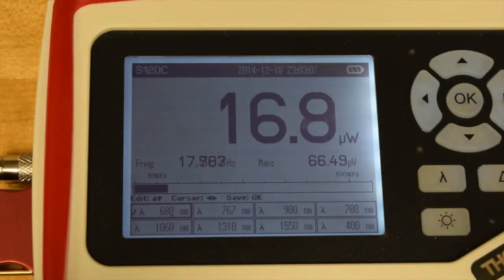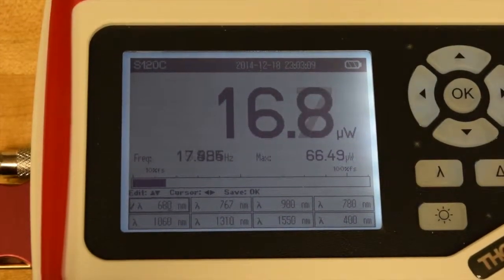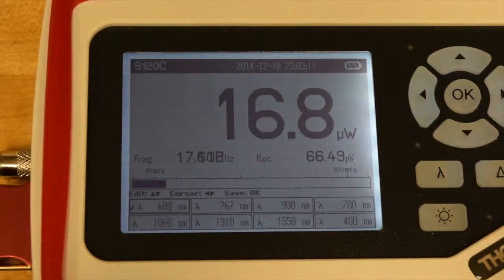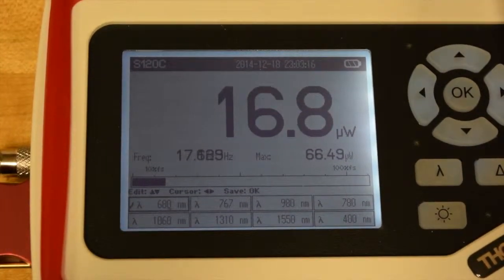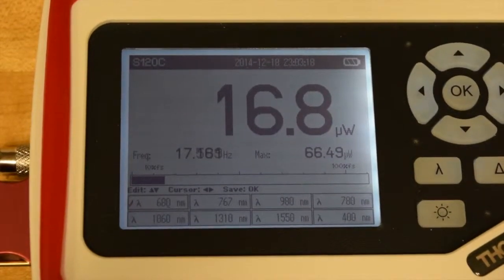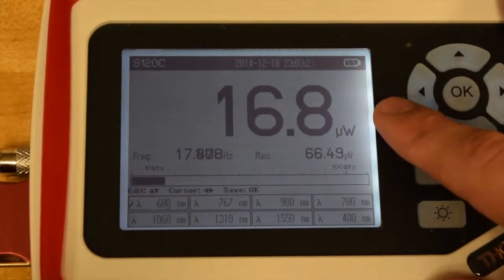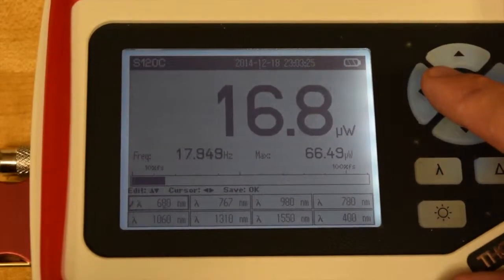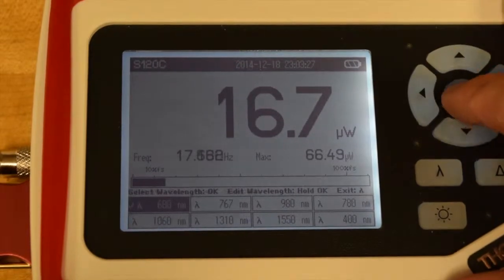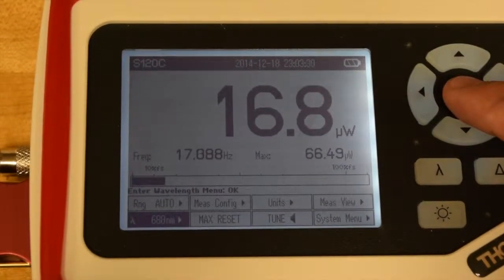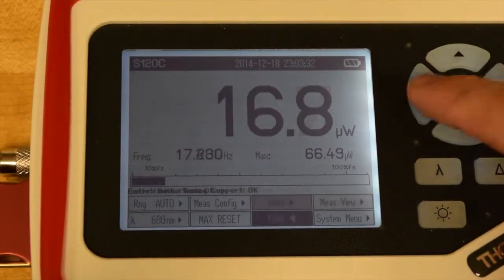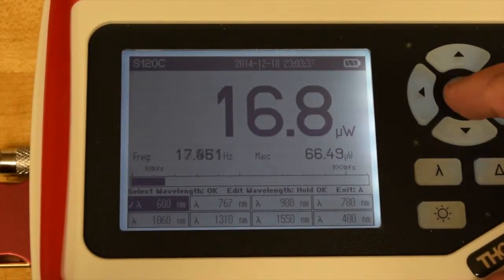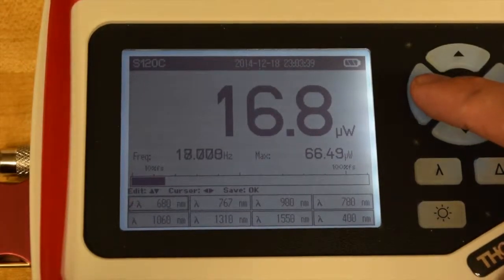So using the power meter is a little lengthier process than using the multimeter with the solar cell. Every time we switch our 20 nanometer wavelengths with our monochromator, we have to manually change the calibrated wavelength that the power meter is reading. To do so, you'll select the bottom left corner that currently reads 680 nanometers on my screen. You hold down OK, and you hold down OK one more time.